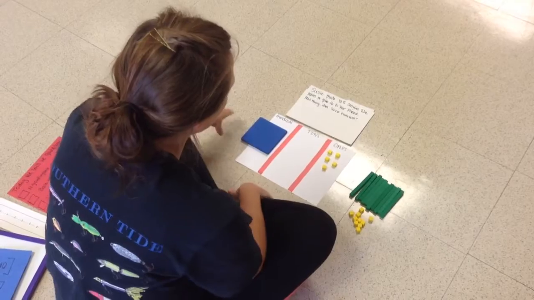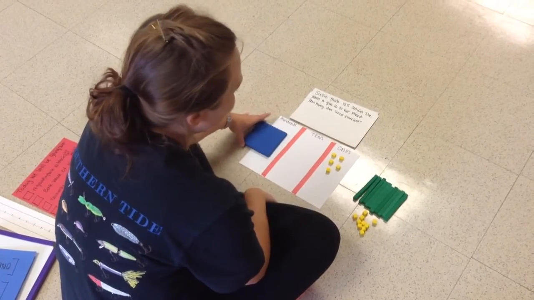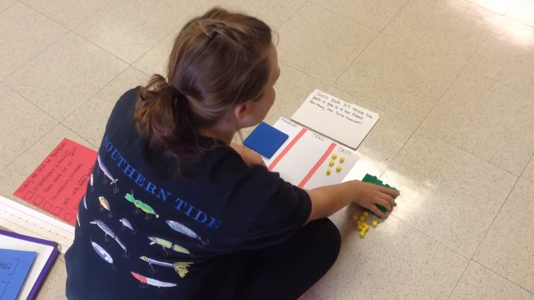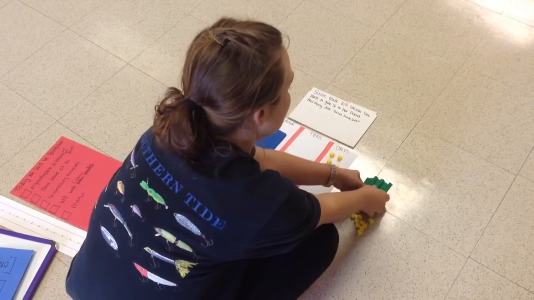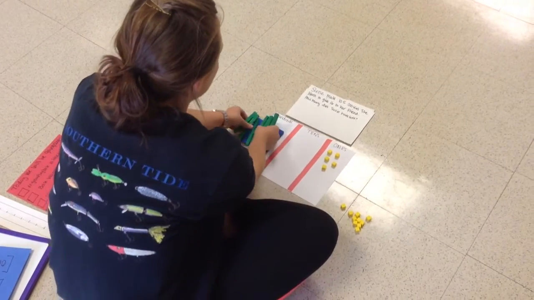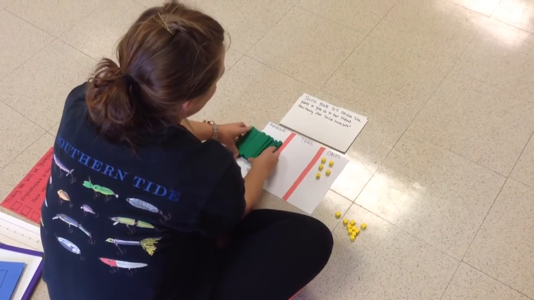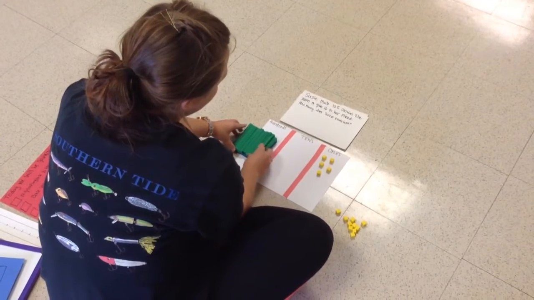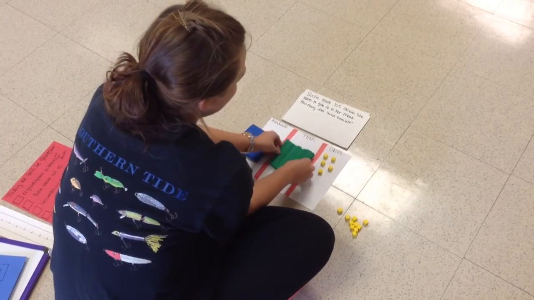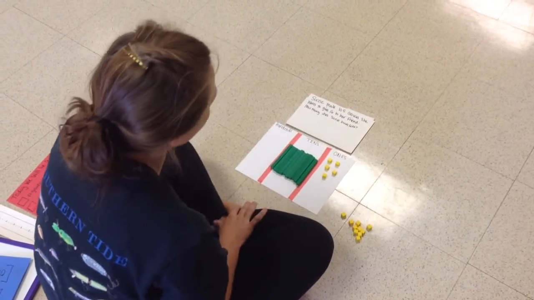So the first thing we're going to do is regroup our 100 into 10 longs because 10 longs equals 100. Let me just do this to show you here. That is the same. So that equals 100. 10 longs. I'm going to set those there, and I'm going to take this flat away.